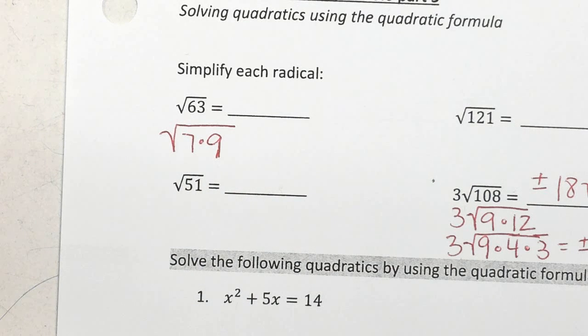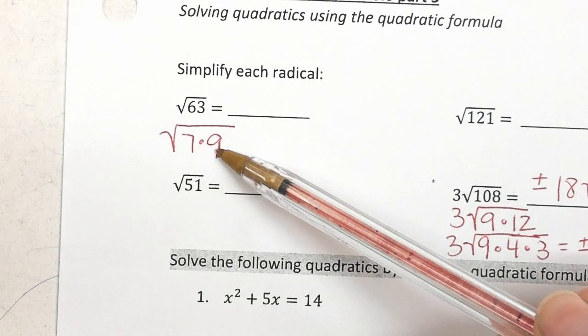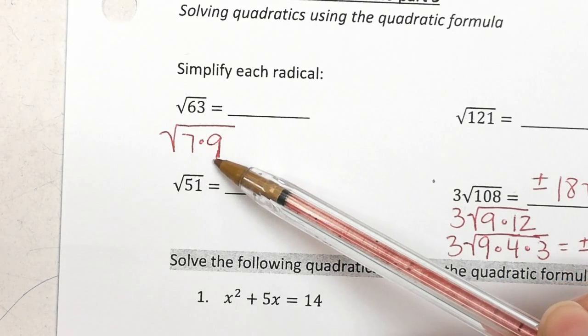Okay, so Mackie, the first time you had what? What was it? 21 and 3. Okay, why couldn't we use 21 and 3? Somebody tell me. 3 is not a perfect square, and neither is 21, right? So this one he used 9, which is a perfect square, and 7. So from here, what do we do, Mackie?